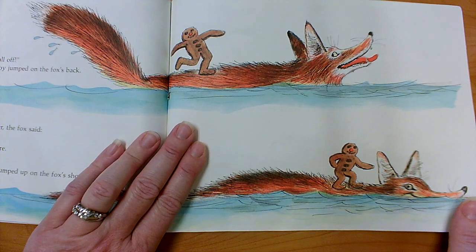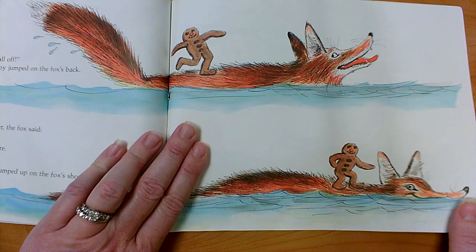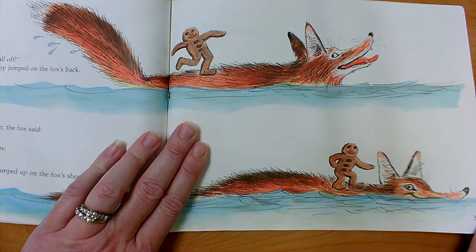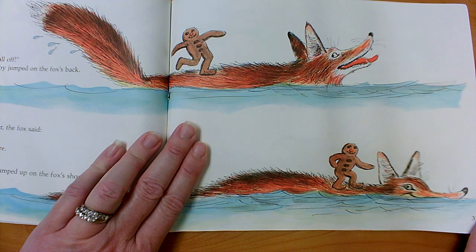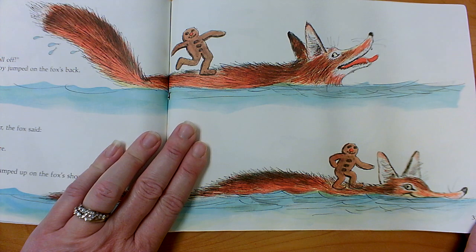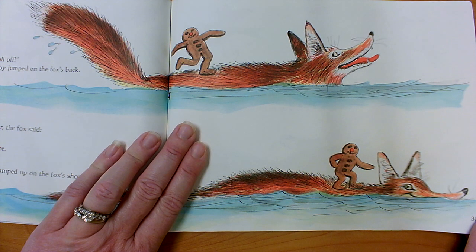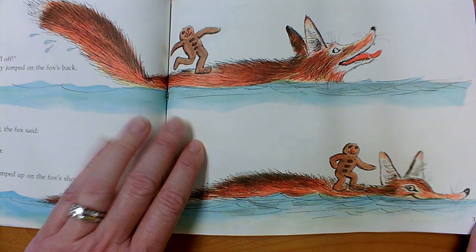So is the fox helping him across the river a great solution to the problem of having to cross the river? Or a great solution to the people that are chasing him and he has to escape?